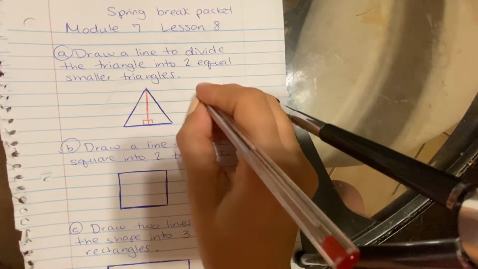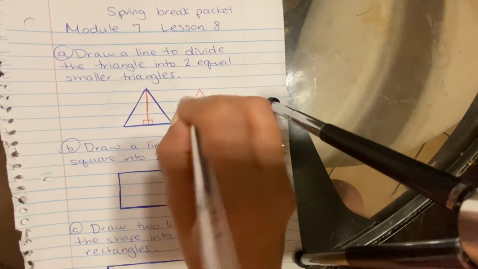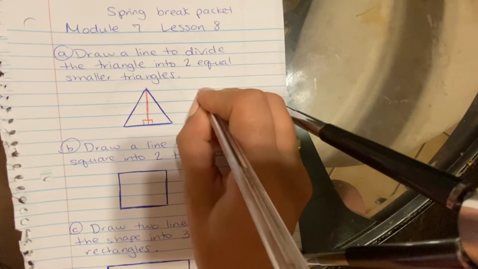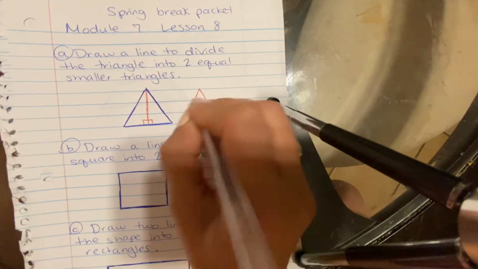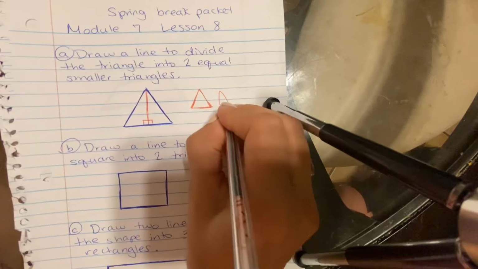A lot of people think that a triangle has to look like this, but I told y'all in another video, there are different types of triangles. So you can go Google it and figure out what are the different types of triangles. That's a 4th grade standard. All right, so again, 2 right triangles.